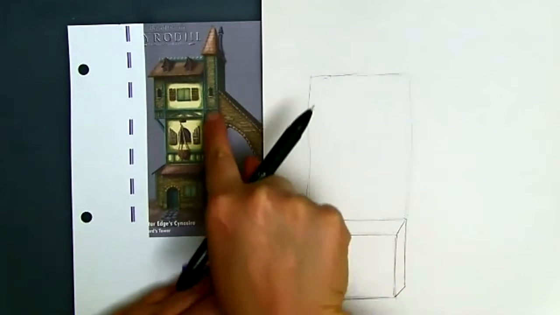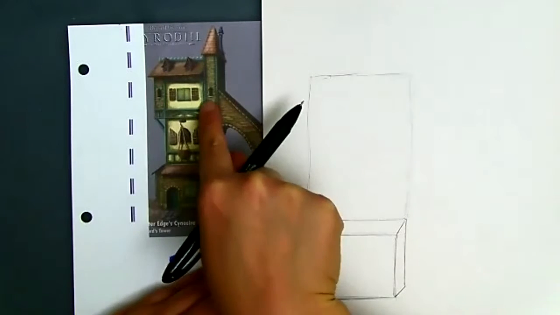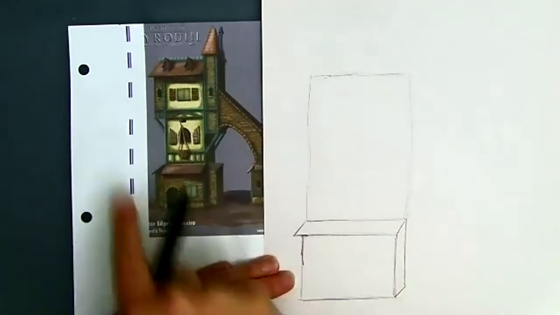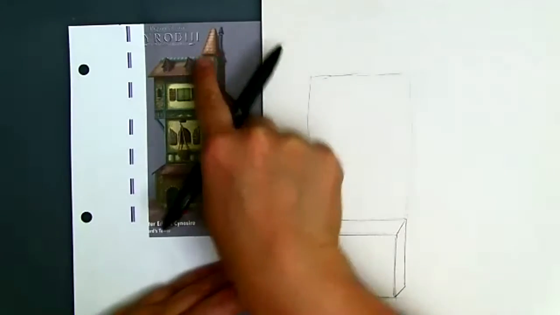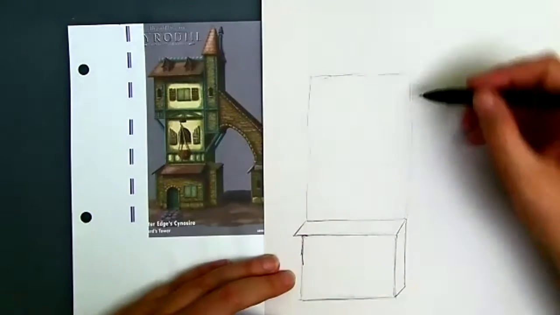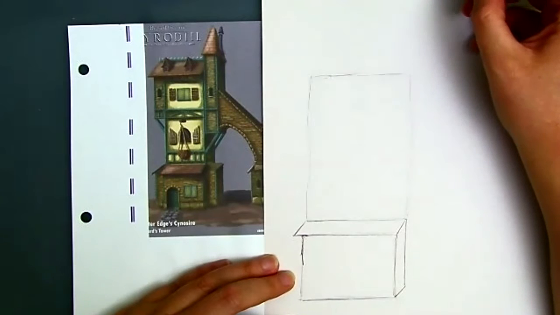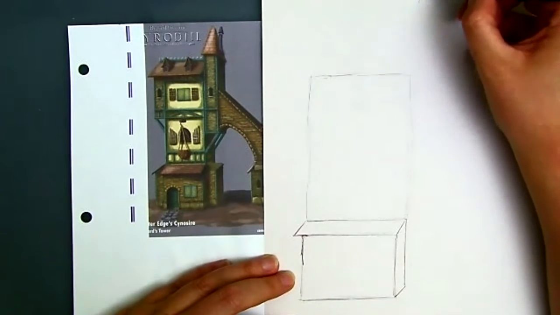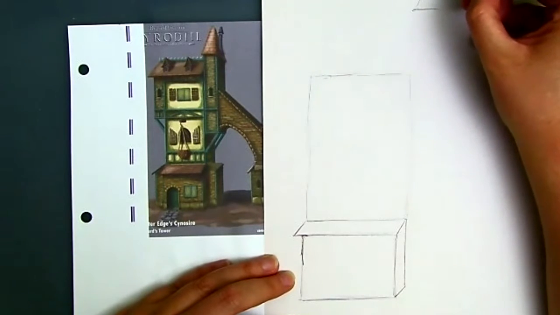And we need to stick on these two skinny rectangles on the sides. Actually, we'll go for this one first because the roof goes over that one. We're going to stick on this one and just leave a little bit at the top for our pointy roof. Or actually, you could do your pointy roof first. If you say, okay, I want my roof right here.